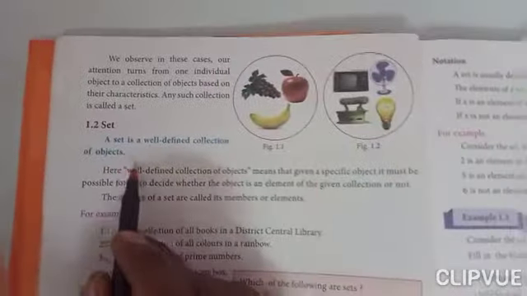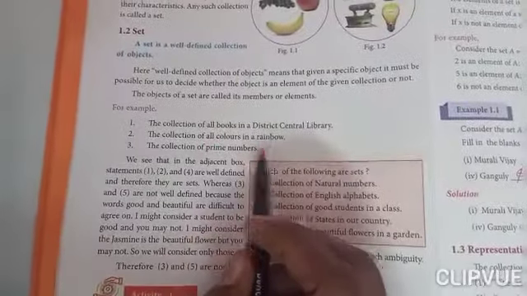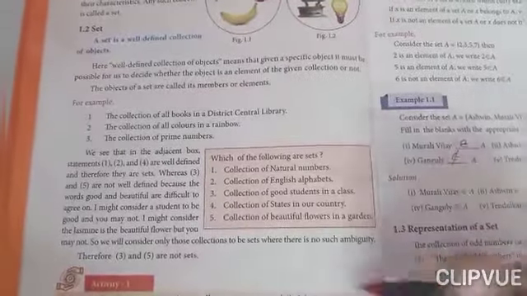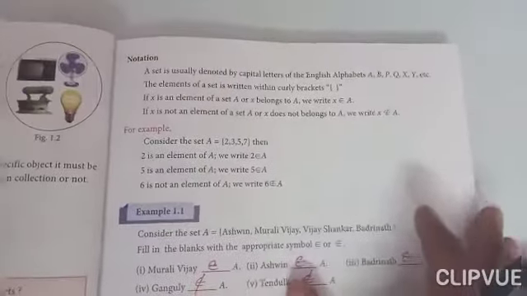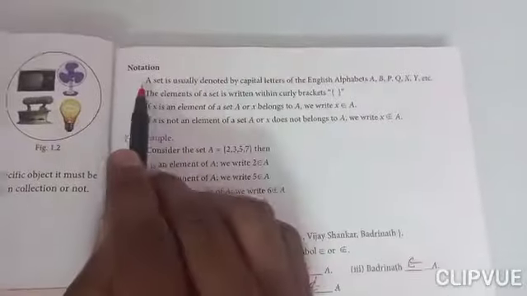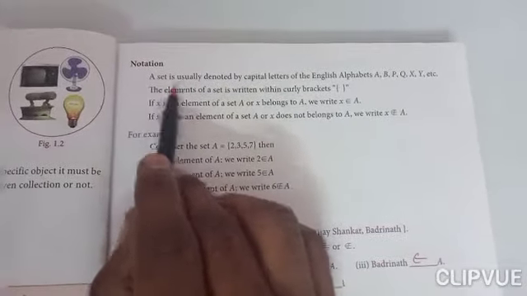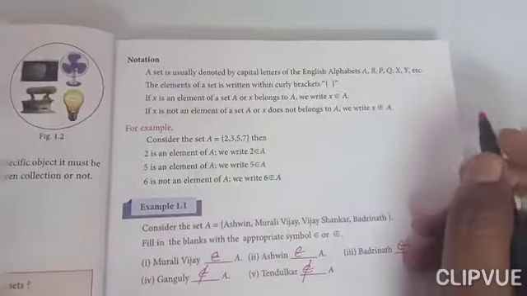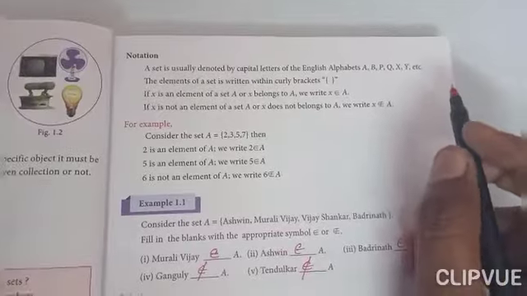So what is the definition of set? Set is a well-defined collection of objects. Many examples we can give: collection of colors in the rainbow, collection of prime numbers, like that. The objects that are well defined, we can consider as a set. We followed a few more important rules in the set language. A set is usually denoted by a capital letter of the English alphabet. Any capital letter you can use for the set name.